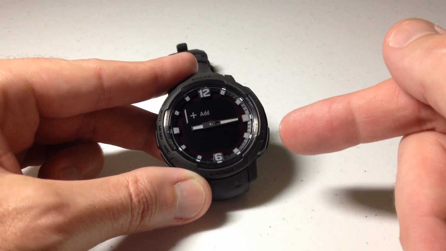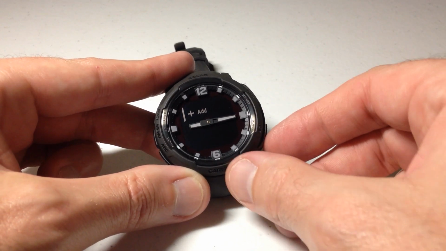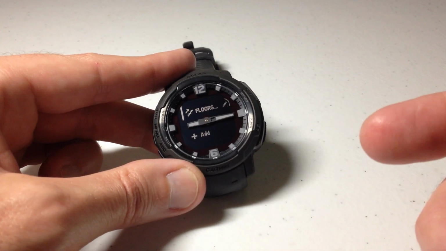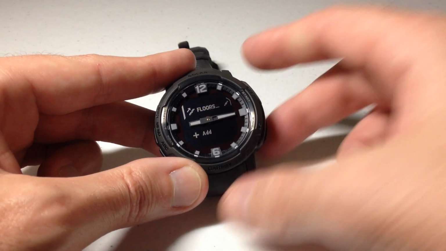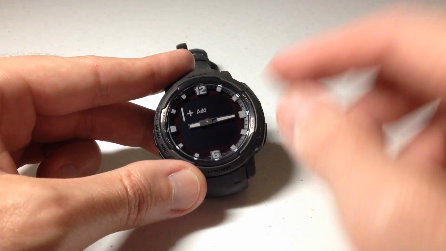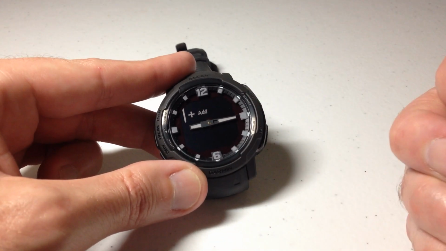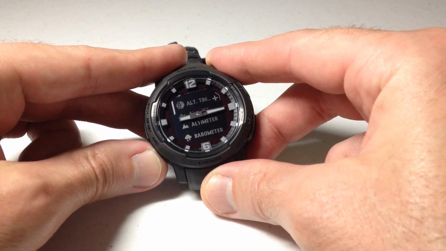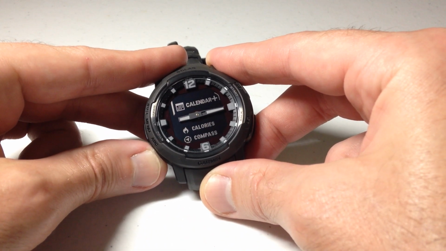So it's still on my watch. I just can't see it at this point. So now, all I have is one glance, which is forest climbed. If I wanted to add a glance, I could go down to the Add option, press GPS, and you will see all of the available glances that are available on the watch.